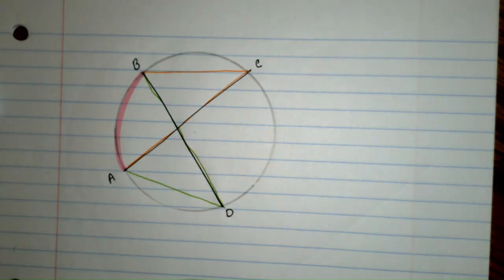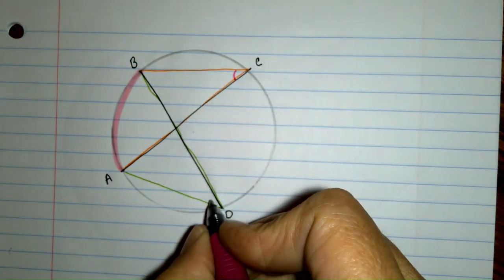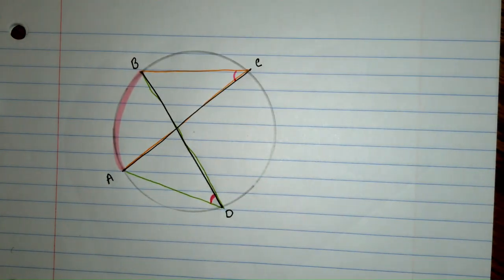So because of that, we now know that this angle must be congruent to this angle because they are inscribed or 1/2 the size of AB respectively.